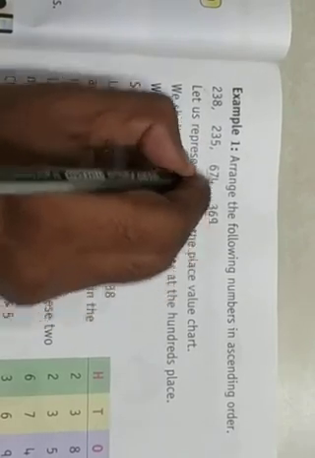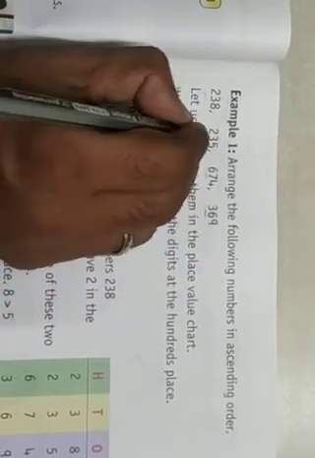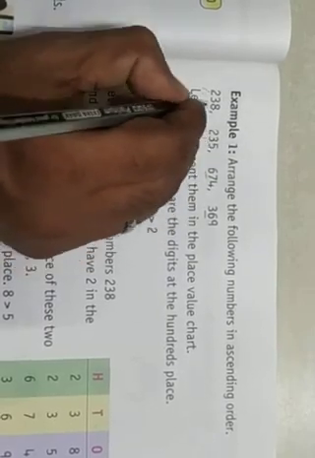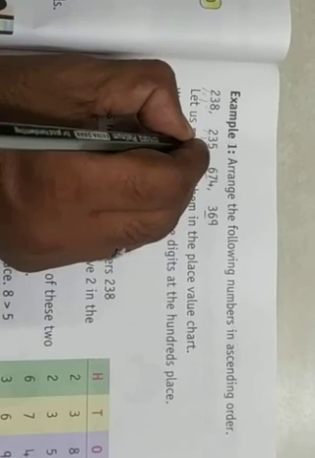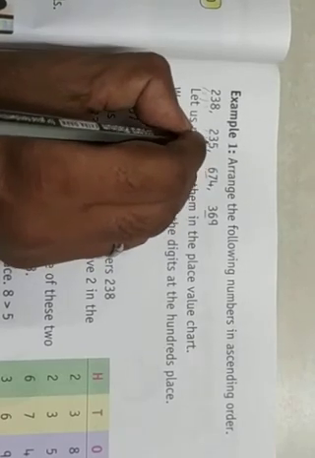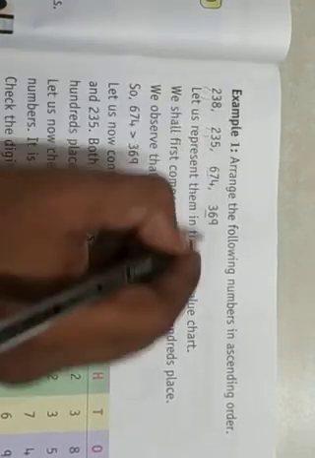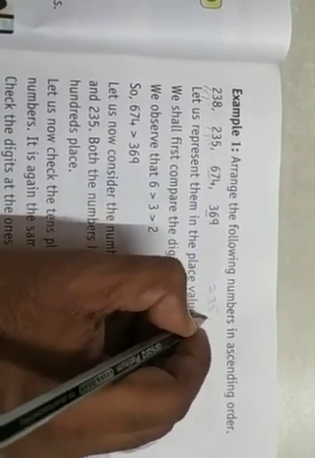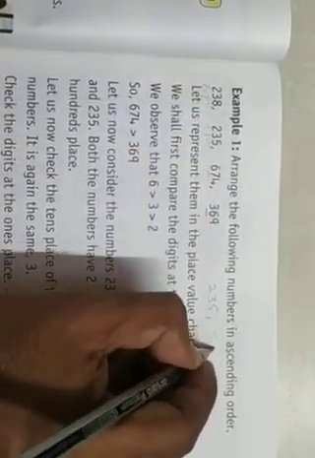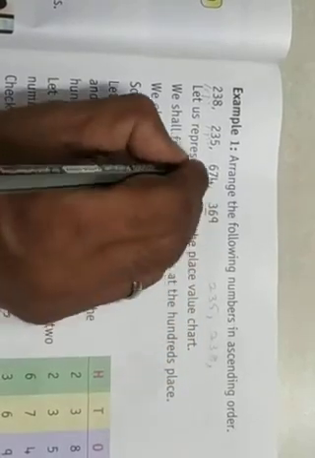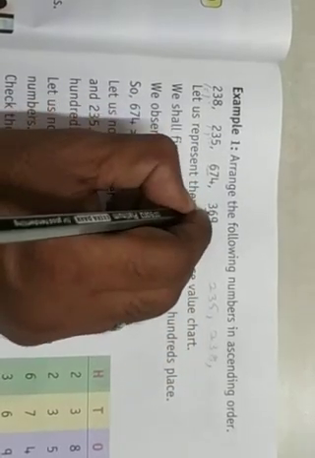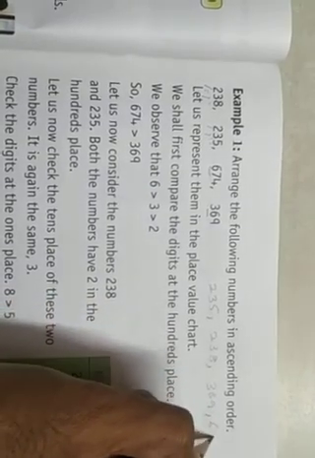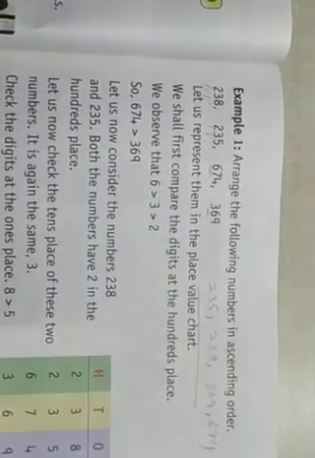Forget about this. Now what we have to focus on are these two numbers. Here is 100, here it is 100. Here it is 3, here it is 3. Here is 8, here is 5. So 8 is greater than 5. So this will become the smallest. So we have to arrange them. This is 235, 238, here when you compare these two numbers, this will become the smallest, so then 369, 674.